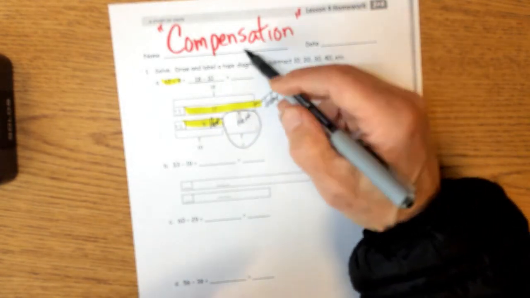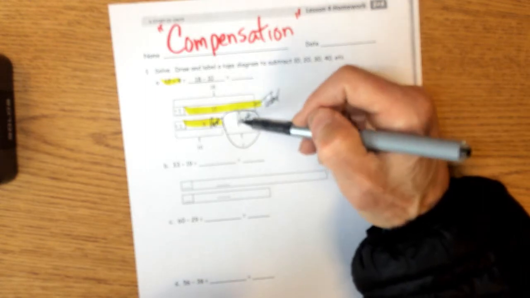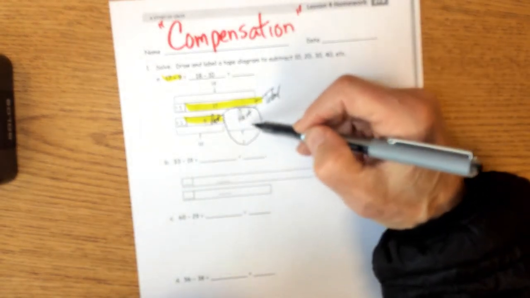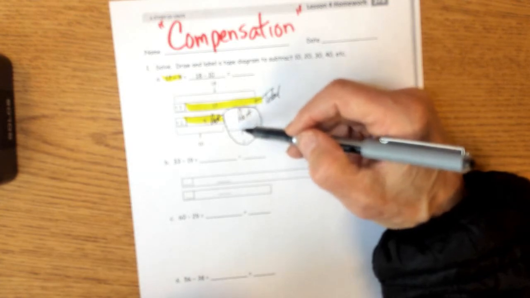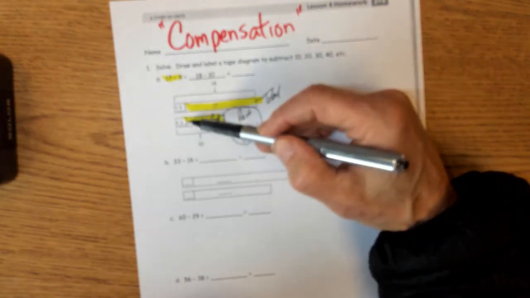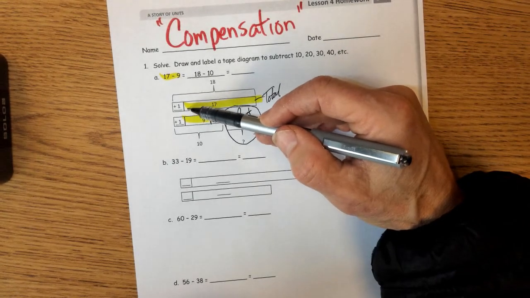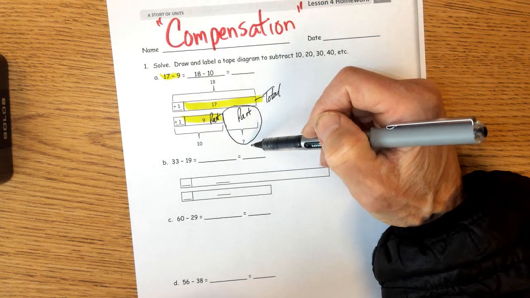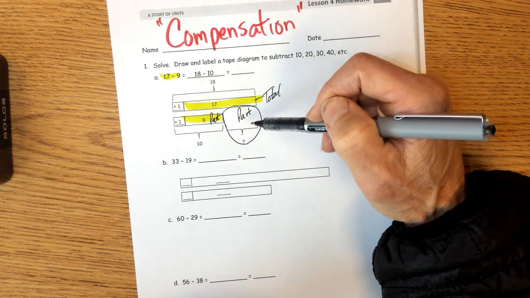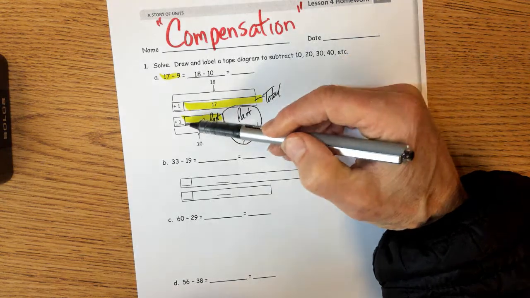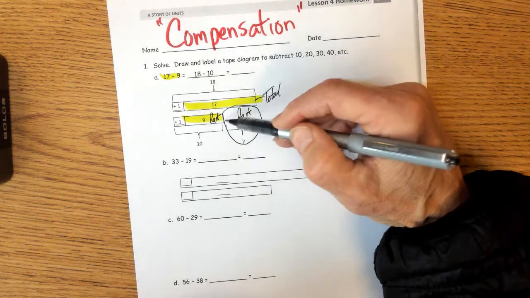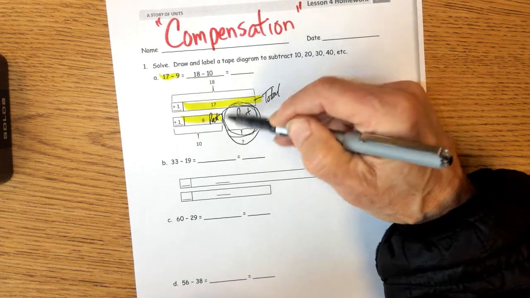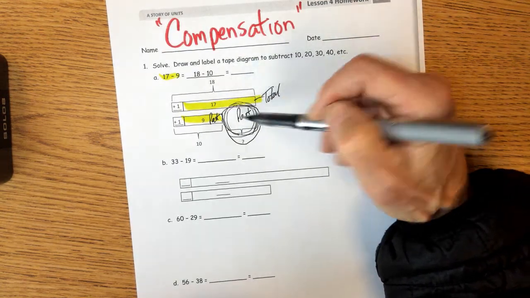Well, this method called compensation is trying to make a simpler problem, one that you can do this fast, right, in an instant. And what we realize is there's a special thing we can do with subtraction, and that is we could actually add something to both sides as long as we're adding the same amount to both sides, and it will make a similar statement. That is a statement that gives us the same answer. If we added 1 to the 9 and 1 to the 17, the difference would stay the same. It doesn't change, right?